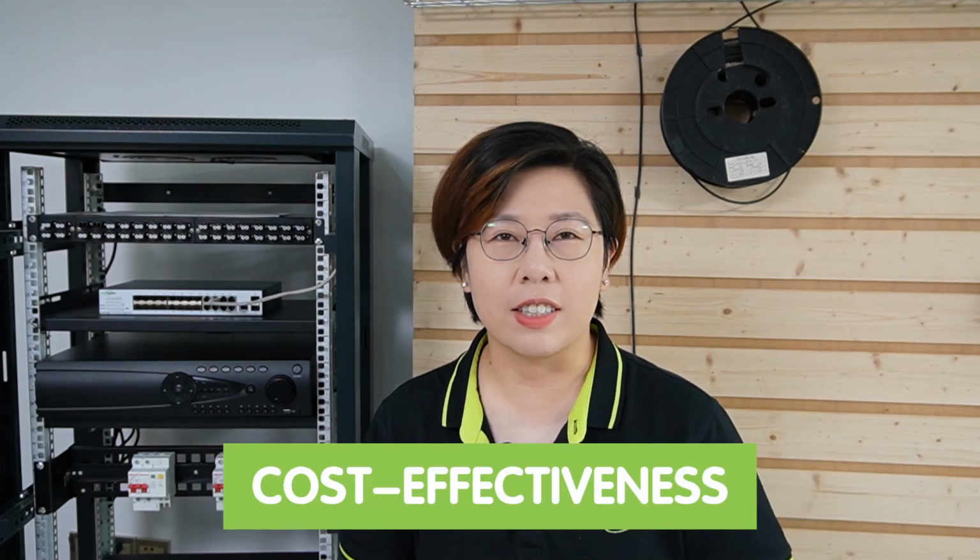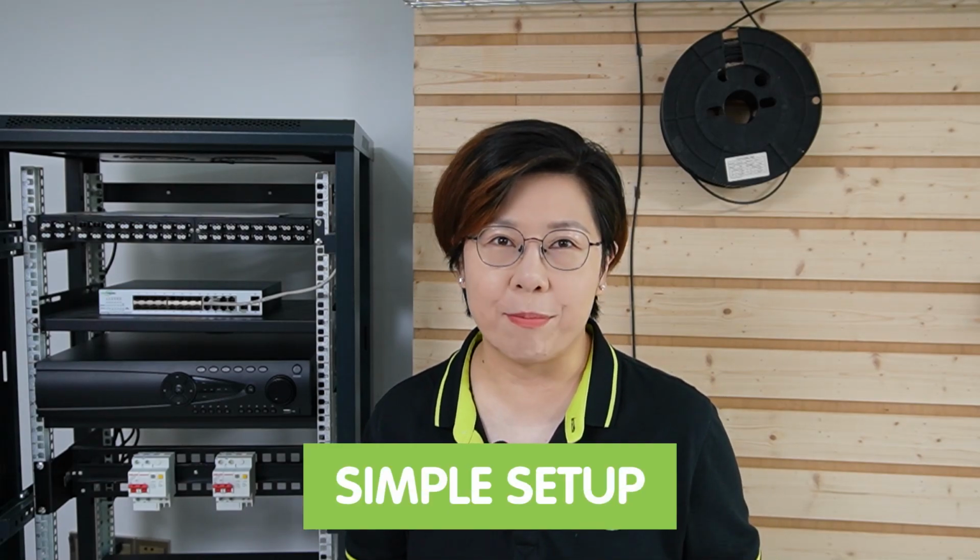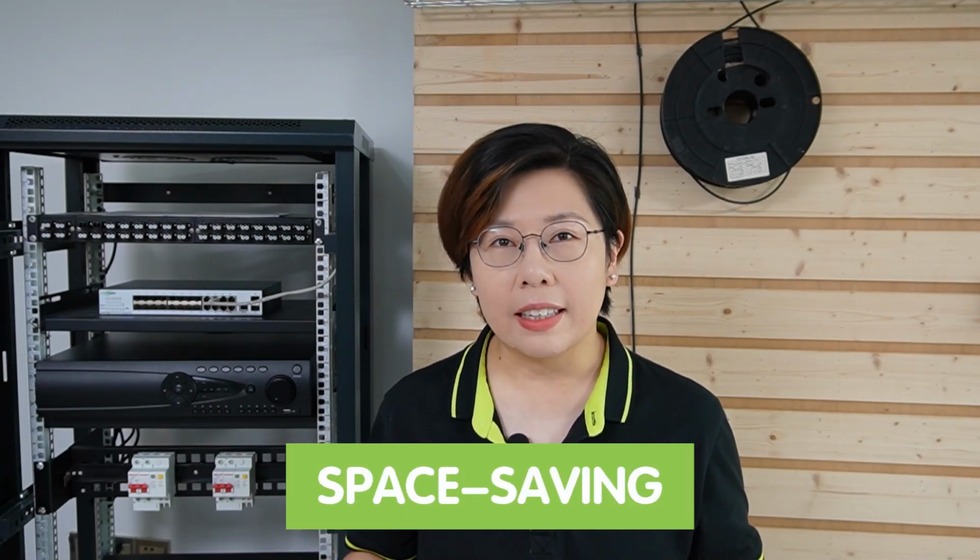So now let's break down the main benefits. First, cost effectiveness. You need fewer fiber runs and way less equipment. Second, the setup is super simple. Since splitters are passive, there's no need for extra power at the edge locations. Third is space saving. You have a more compact installation, especially at the edge. And lastly, scalability. You can easily expand the network in the future without needing major upgrades or tons of new hardware.